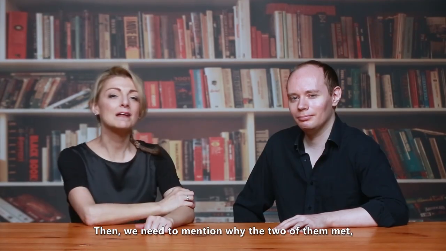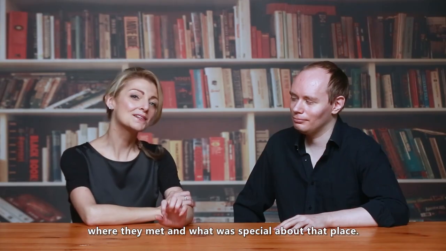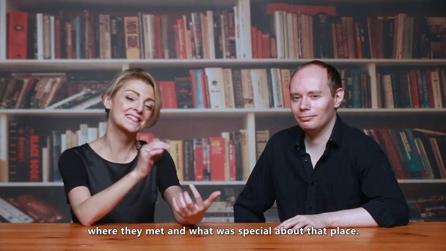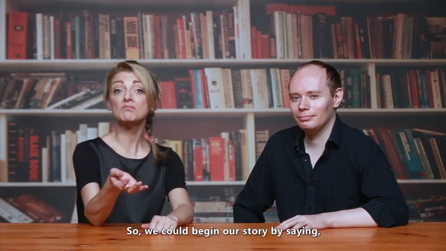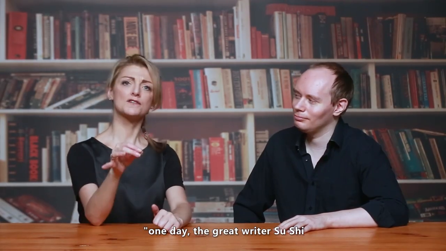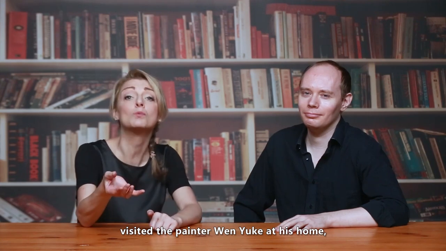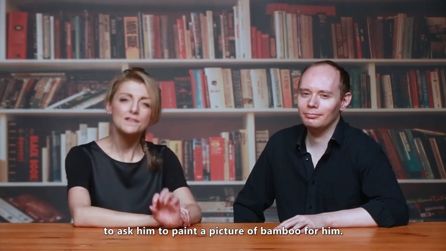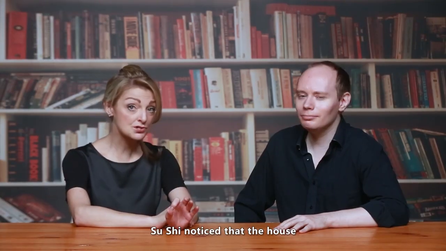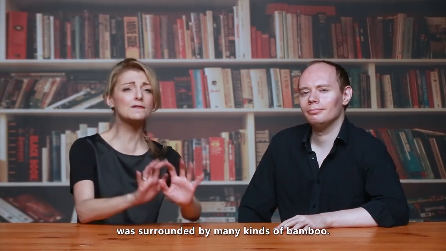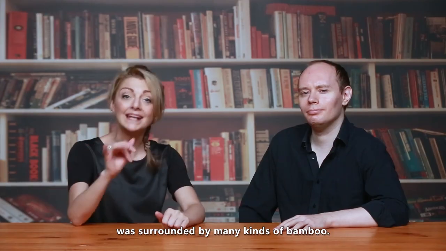Then we need to mention why the two of them met, where they met, and what was special about that place. So, we could begin our story by saying, one day the great writer Su Shi visited the painter Wen Yuke at his home to ask him to paint a picture of bamboo for him. Su Shi noticed that the house was surrounded by many kinds of bamboo.